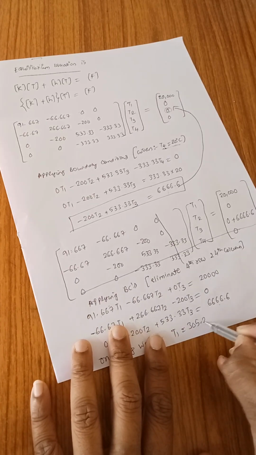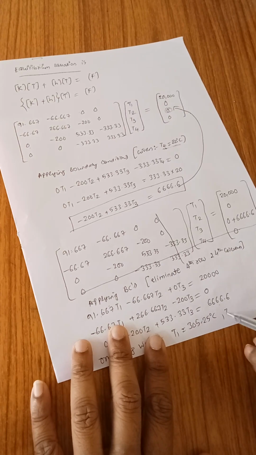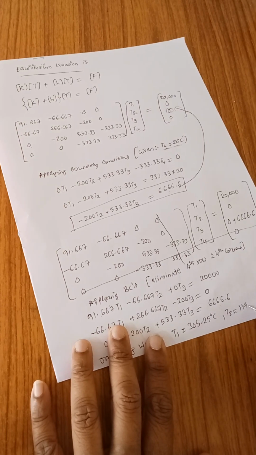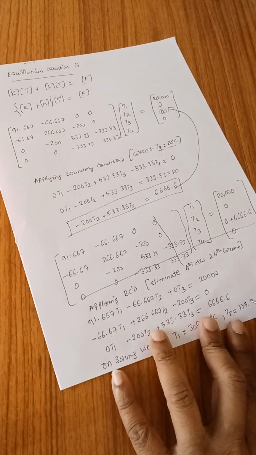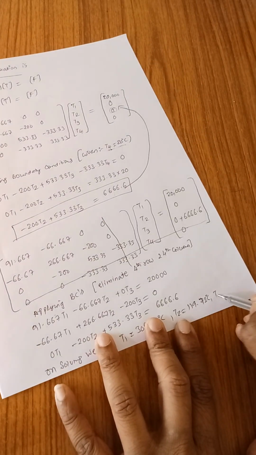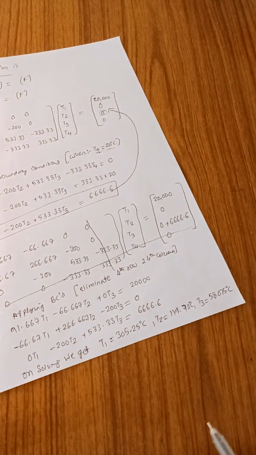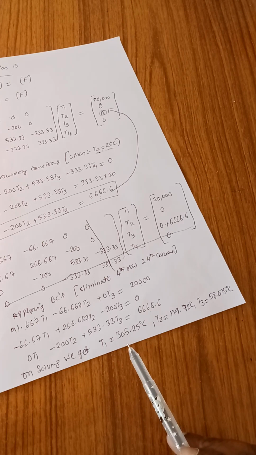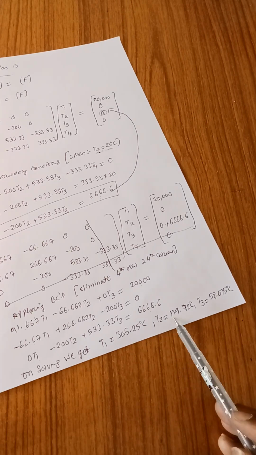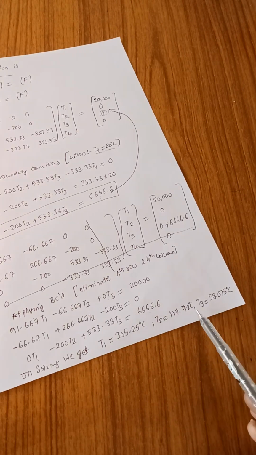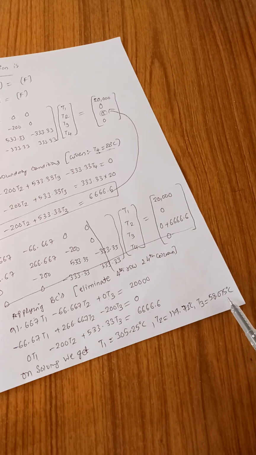So I'm going to get 305.25 degrees Celsius. T2 is 119.72 degrees Celsius and T3 is 58.075 degrees Celsius. So you can use your calculators to find out. So T1 you have got as 305.25 degrees Celsius, T2 as 119.72 degrees Celsius, T3 as 58.075 degrees Celsius. T4 is already given as 20 degrees Celsius.